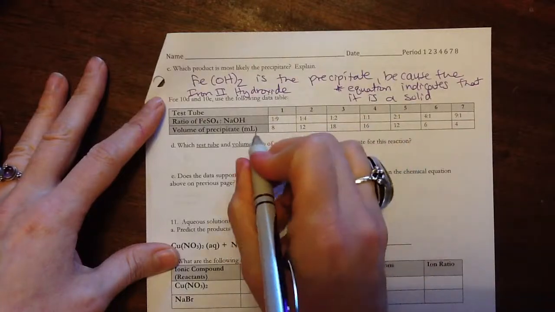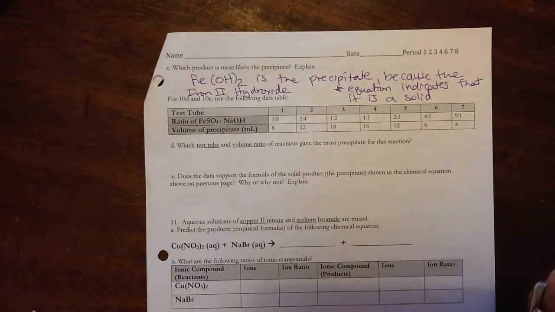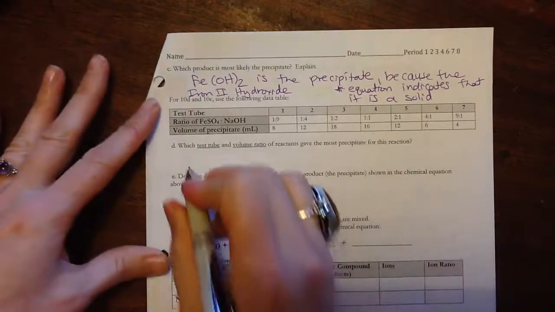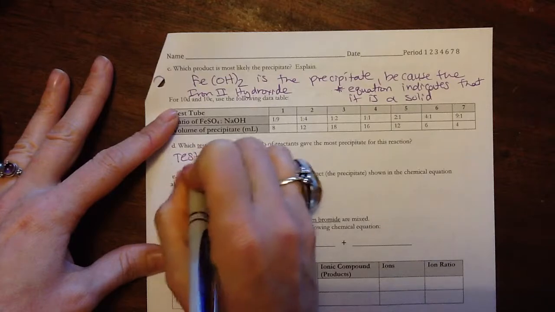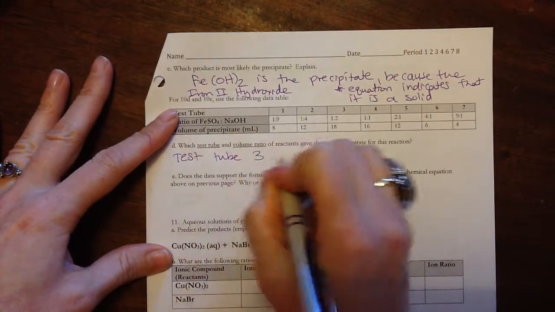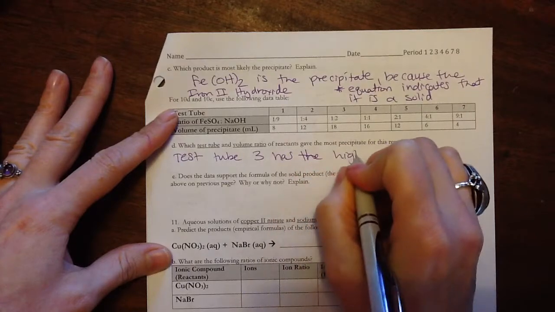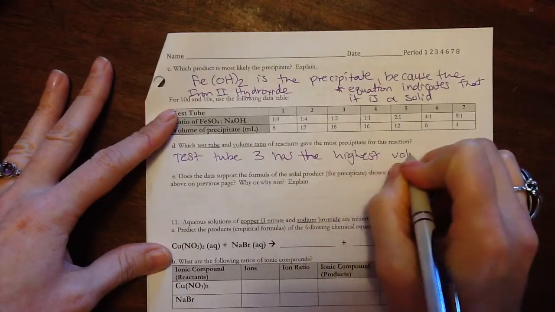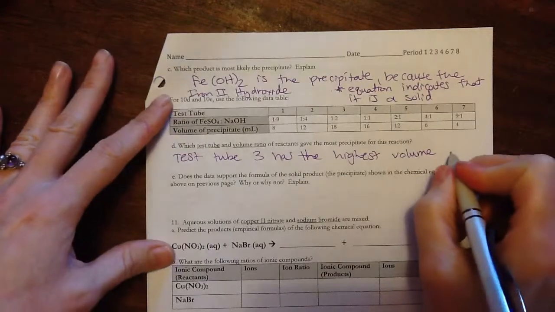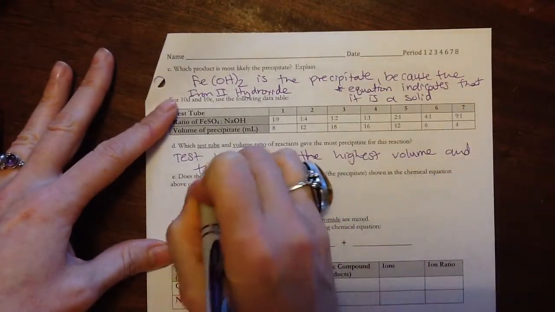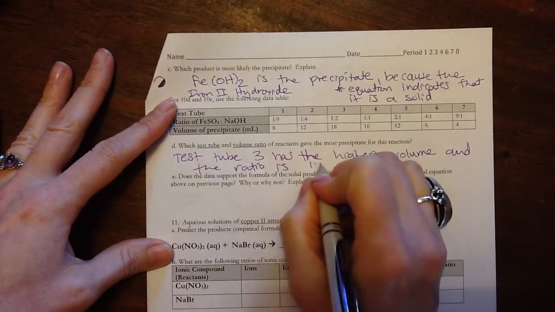So that's where you're going to need to look at the volume of the precipitate, look for the highest number of milliliters at this point. And so we've got test tube 3 has the highest volume. And the ratio is 1 to 2.